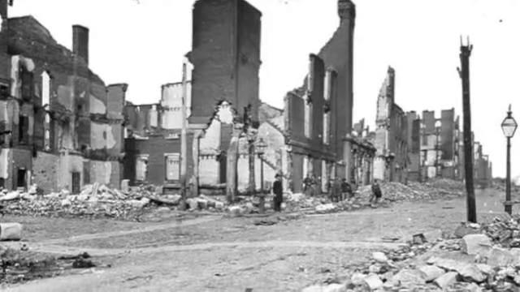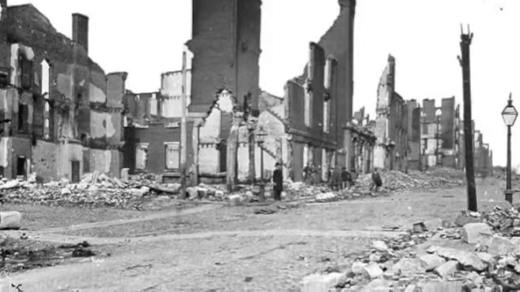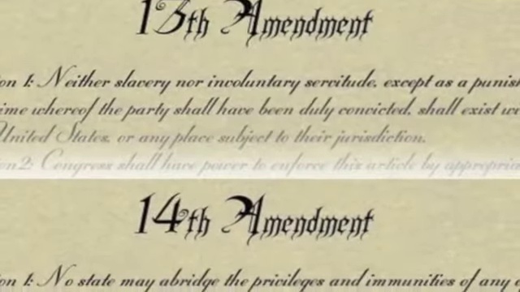The time period of rebuilding after the Civil War is called Reconstruction. During this time, 3 Reconstruction Amendments were added to the Constitution in an attempt to ensure the rights and equalities of African Americans in the South.